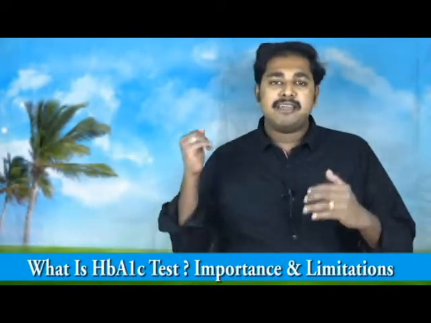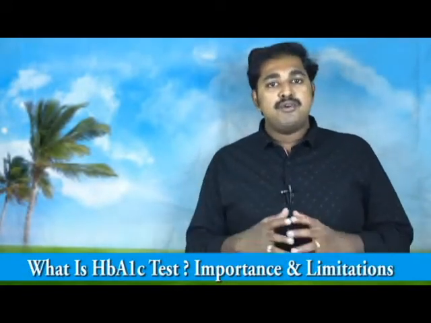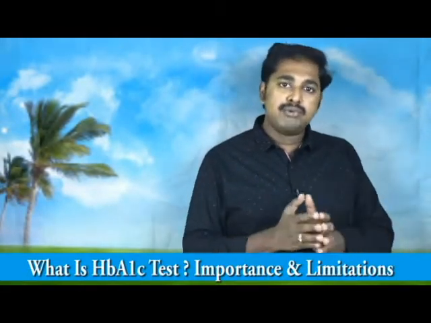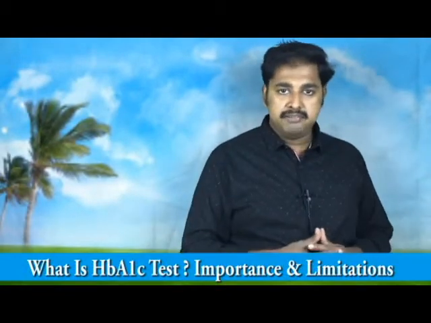What is the significance of this? As we know, the normal lifespan of an RBC, red blood cell, is 120 days. That means the lifespan of this HbA1c, or the hemoglobin, is also 120 days. So when we do the HbA1c test, this will help the doctor to identify how the patient is managing the diabetes. What is the advantage of this test compared to the normal blood glucose level test?